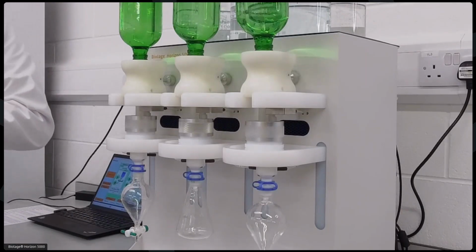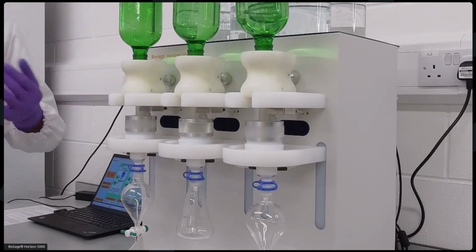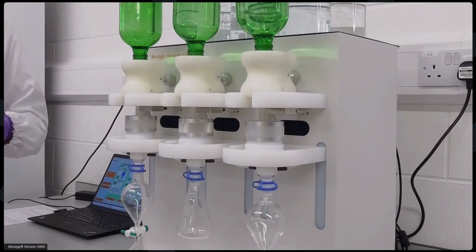And the system uses two types of pumps. So we have a solvent delivery pump, which delivers all your solvents. And then we have a vacuum pump, which draws the solvent through the disk and into the waste or your collection vessel, depending on the stage of the operation.